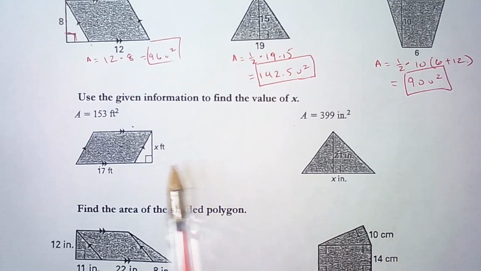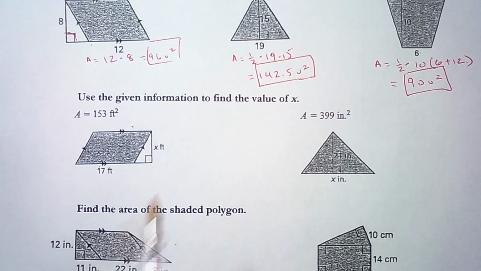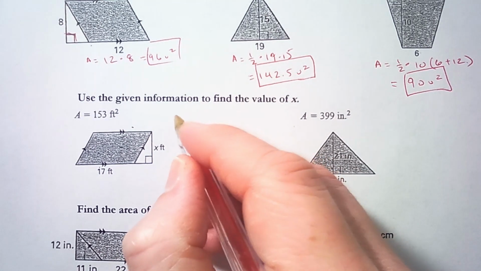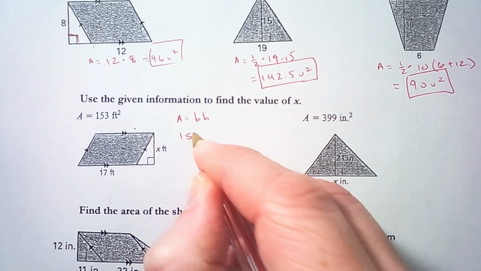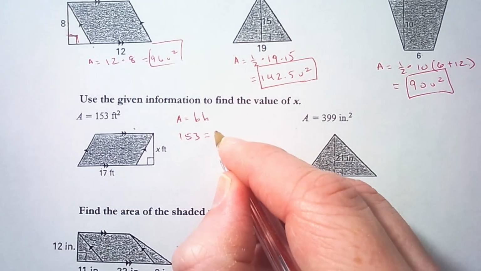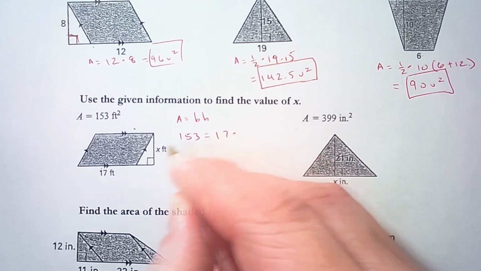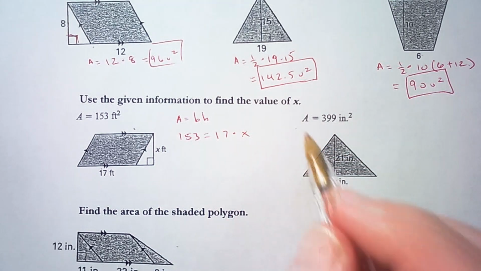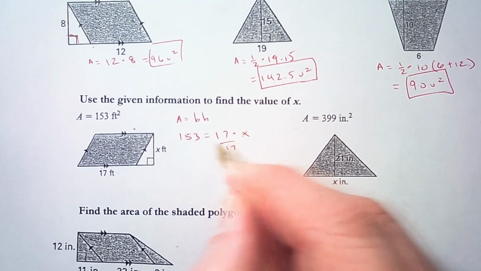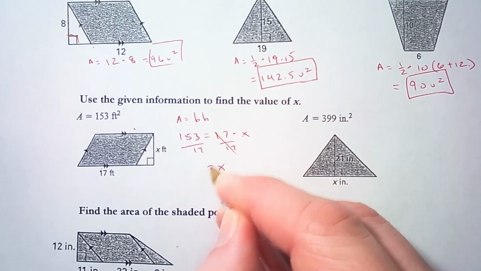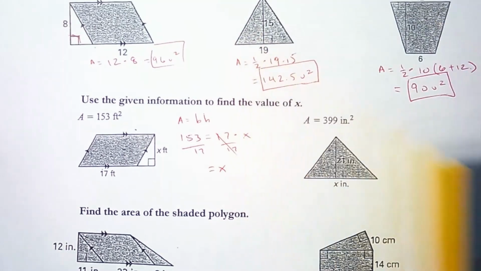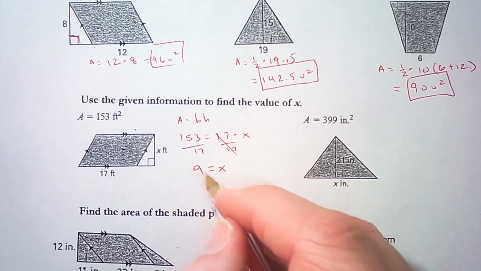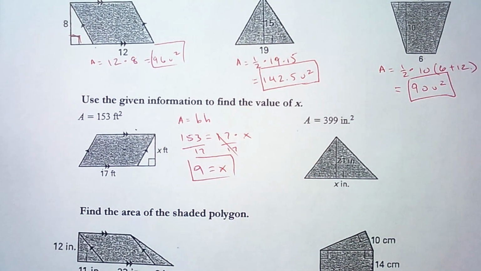Next, we are given the area of this parallelogram, and we want to find the height. So the area is base times height. So for area, we'll put 153. For base, 17. For the height, we don't know it. That is x. Okay, so then we divide by 17. 153 divided by 17 is 9. So the height is 9 feet.